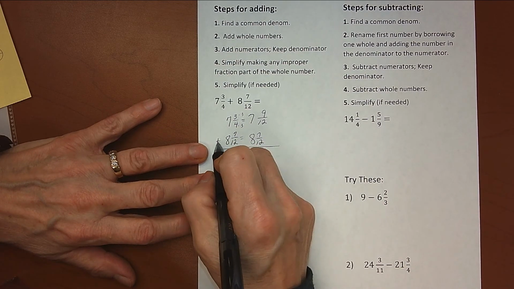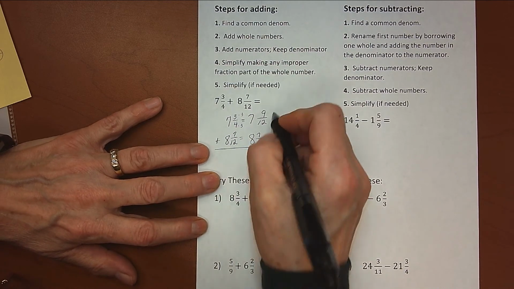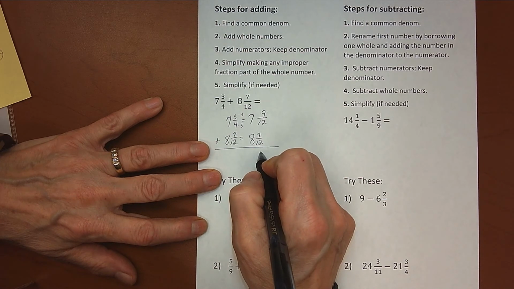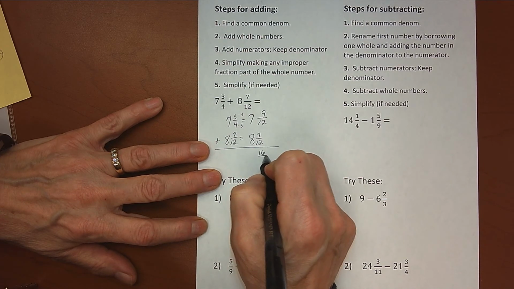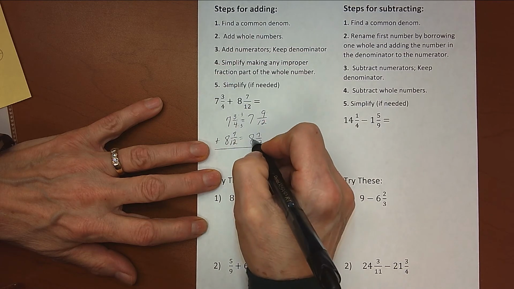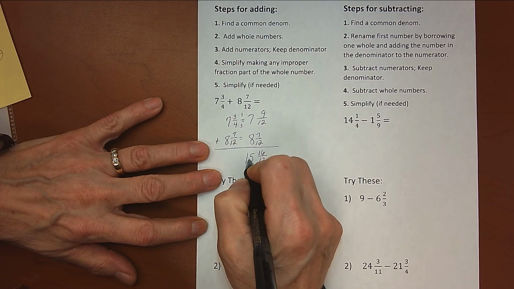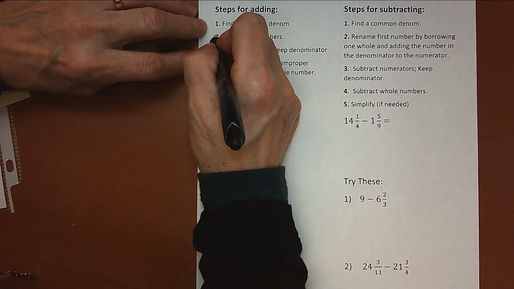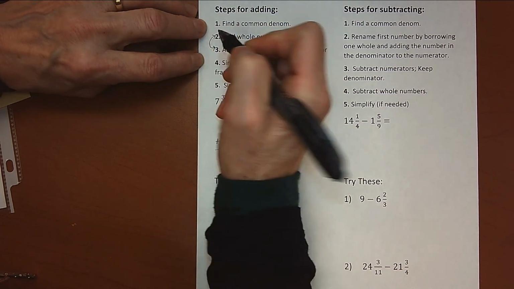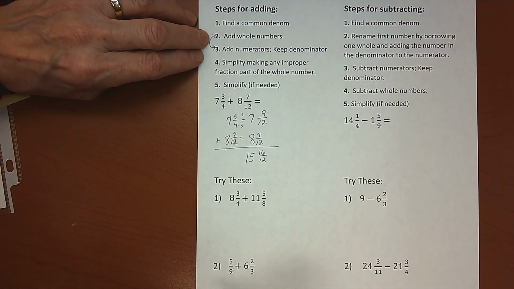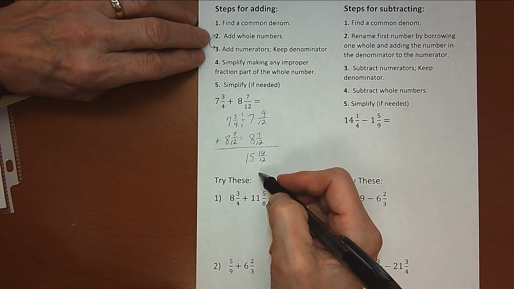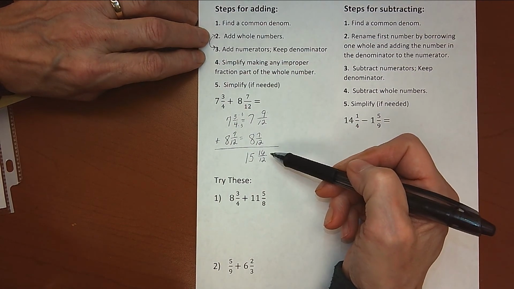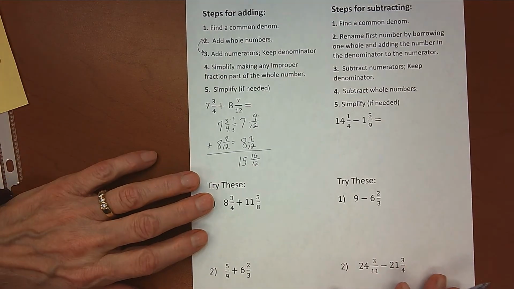And now we're ready to add. We want to remember that we're adding here. So 9 and 7 more gives us 16/12. 7 and 8 gives us 15. Your instructions up here say to add the whole numbers first and then add the numerators. You can actually reverse those steps, which I just did. Those steps don't have to be done in that order. They can be done fractions first and then whole numbers. And I kind of like to do the fractions first because you have to do that when you subtract. So I kind of like to be consistent there.